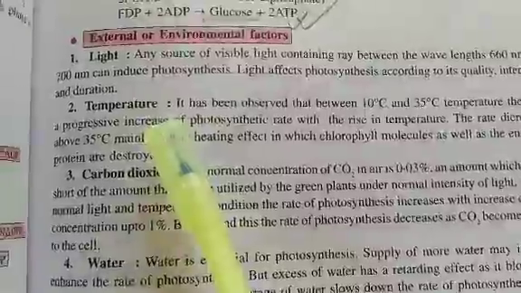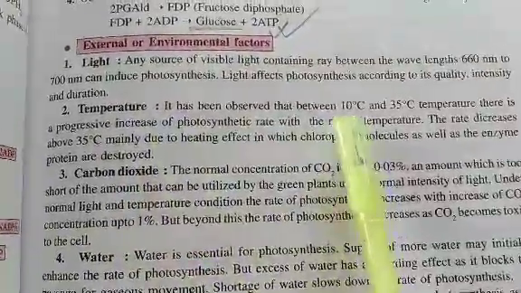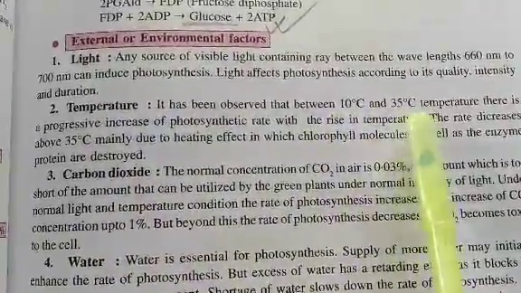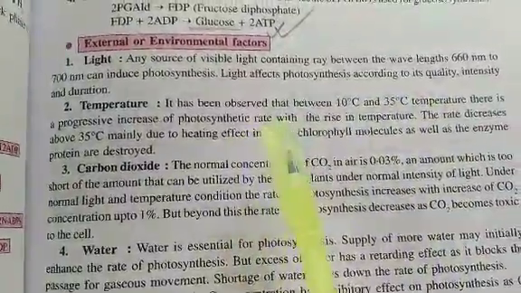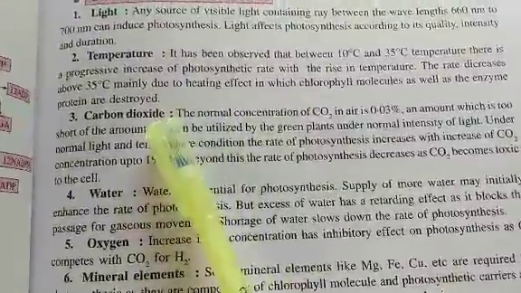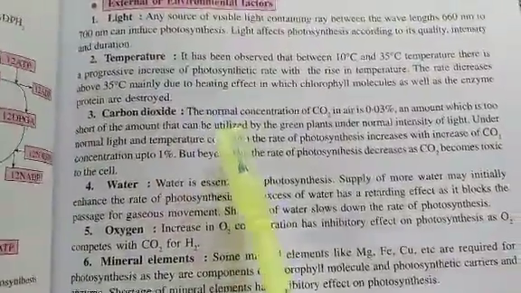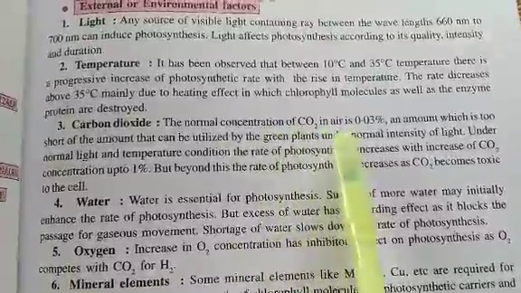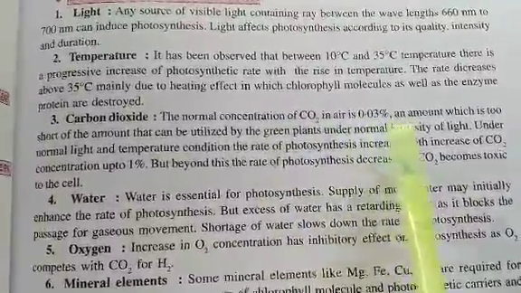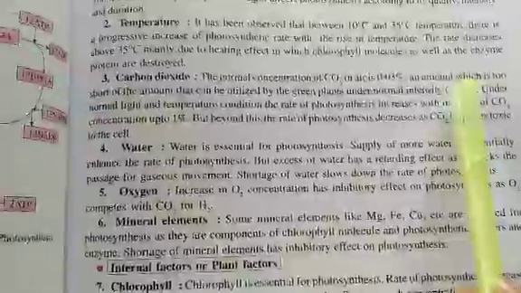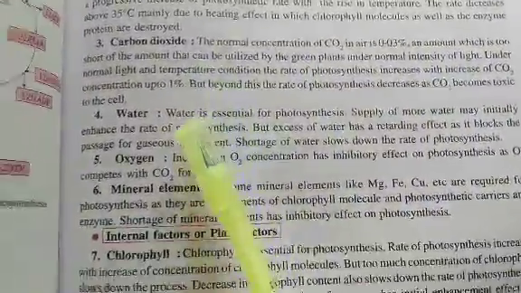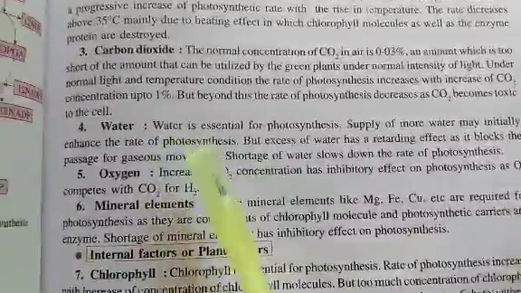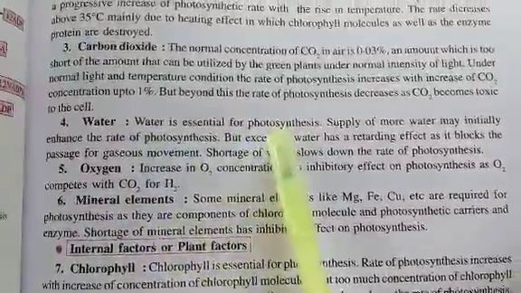Next one is temperature. There is a particular temperature range, 10 degrees Celsius to 35 degrees Celsius. In between this temperature range, the photosynthetic rate will be increased. Next one is carbon dioxide. There is a particular concentration of carbon dioxide, 0.03%, and this amount helps to increase the photosynthesis process. Next one is water. We know water is very essential for photosynthesis.